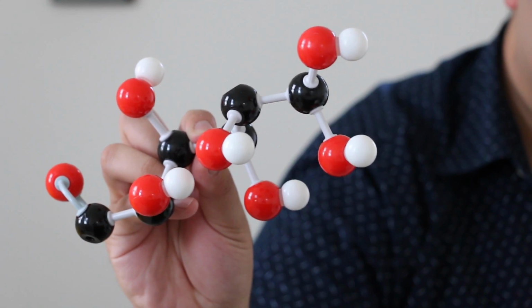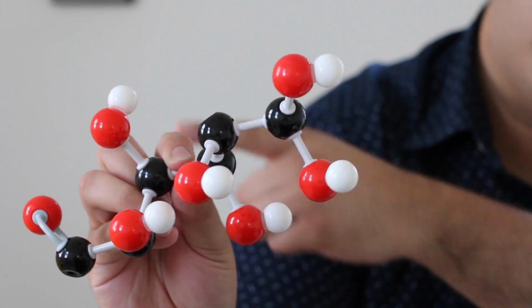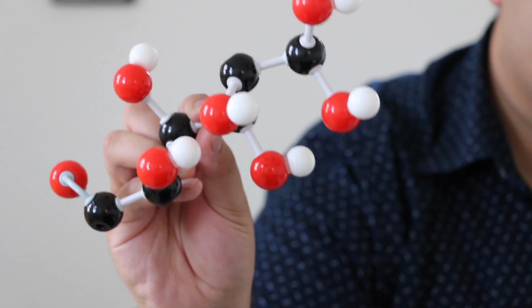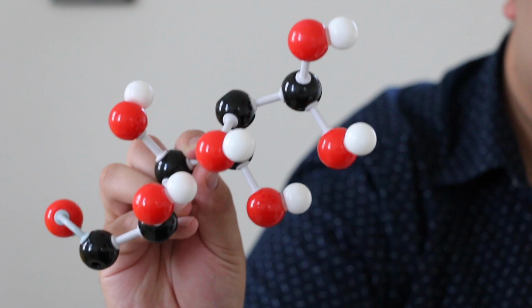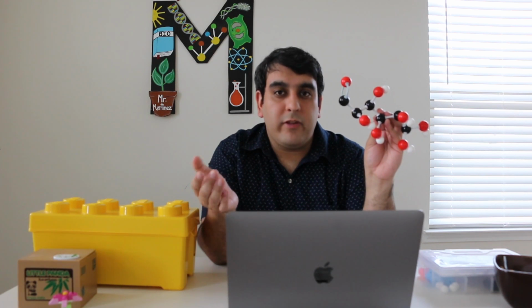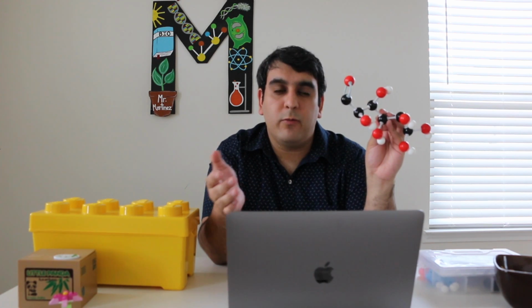Now, carbohydrates are very important for us because we need carbohydrates to live. You might have heard about people trying to cut down on their carbs. What that means is that they're trying to reduce their sugar intake, right? So, carbohydrates are sugar. This is an example of one of those carbohydrates. This is a 6 carbon sugar, also called hexose. So, glucose, which is something you might be familiar with, is a 6 carbon sugar. You often will see it in a ring form.